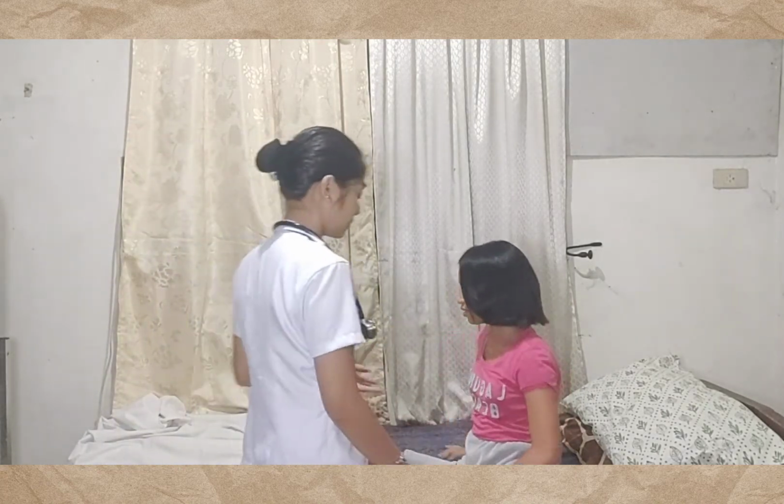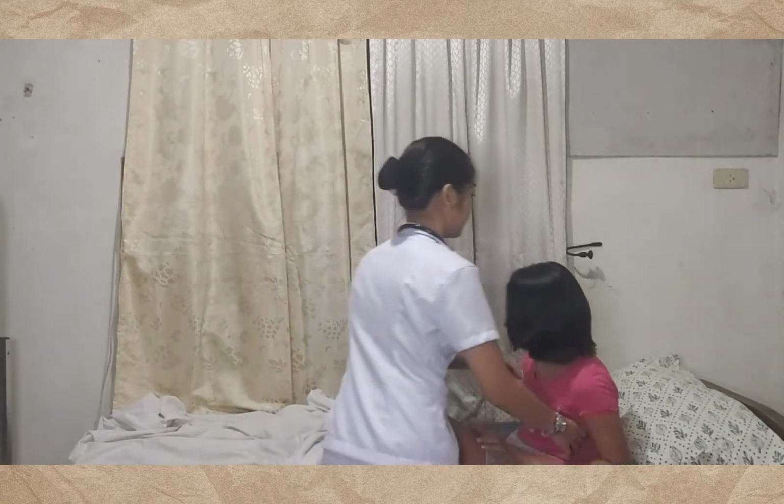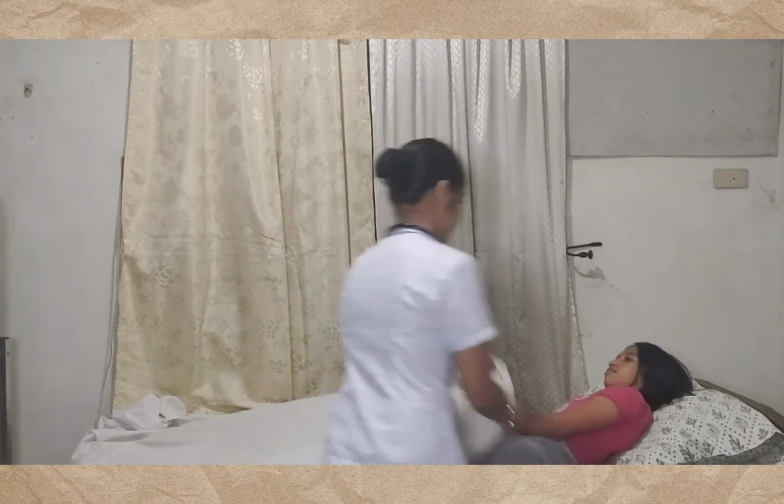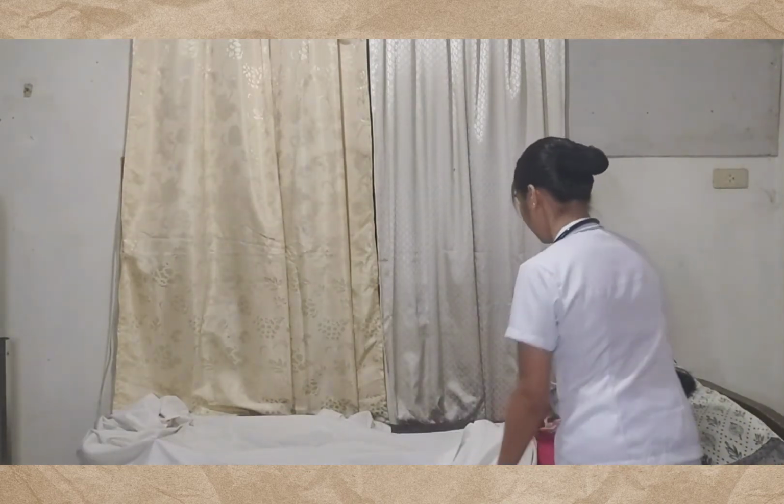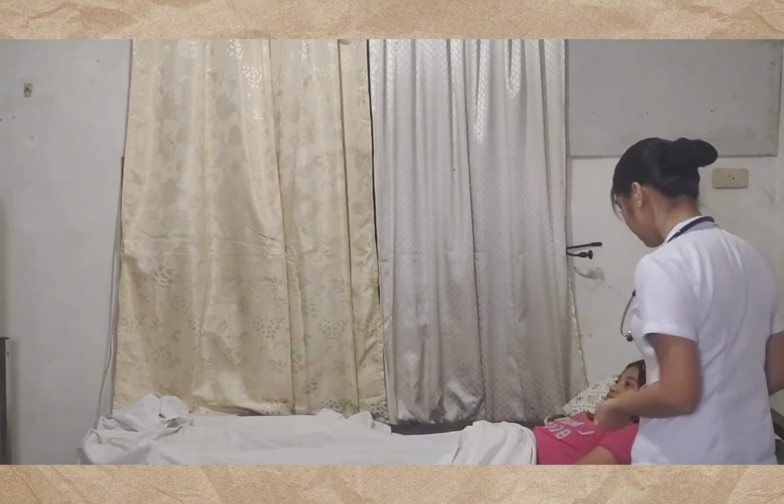Next is percussing above the clavicles in the supraclavicular space and proceeding downward to the diaphragm. Compare the lung on one side with the other side. For this, you have to displace the female breast to facilitate percussion of the lungs. So Shane, can you please lie down? Are we now starting to percuss your lungs?